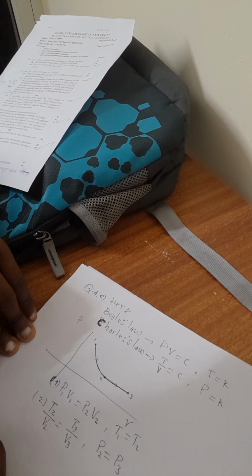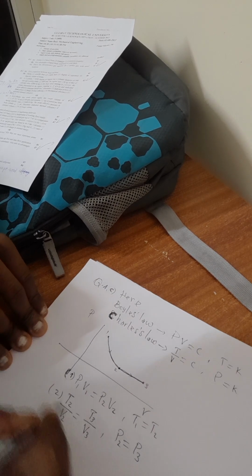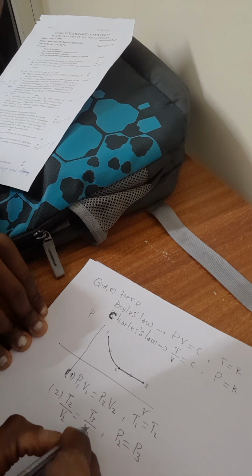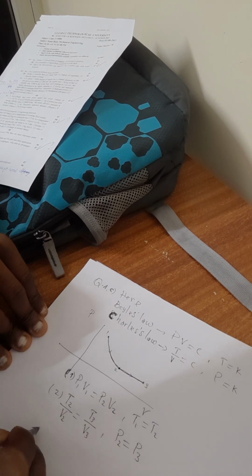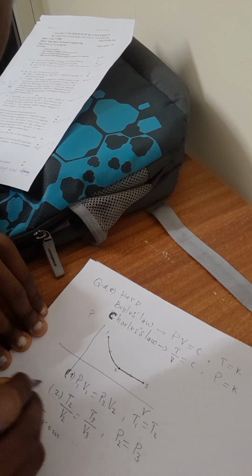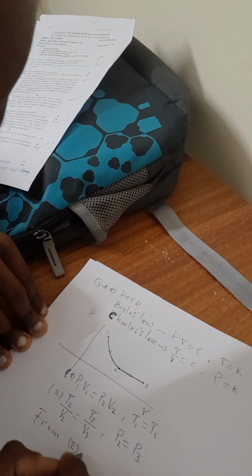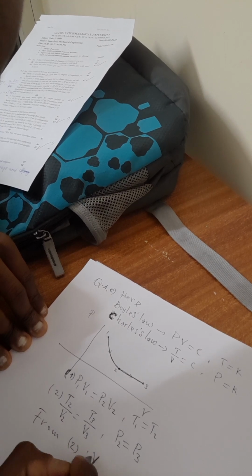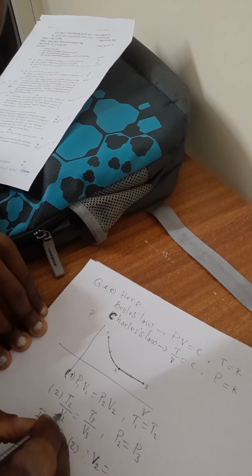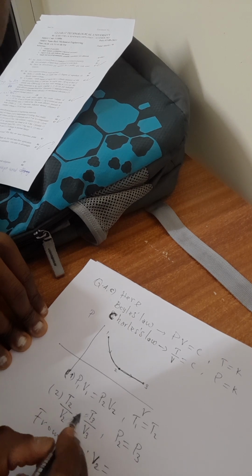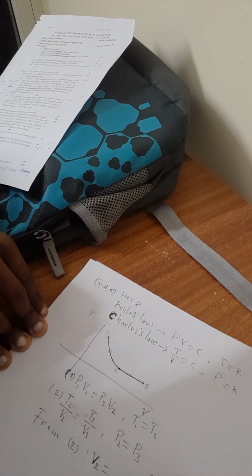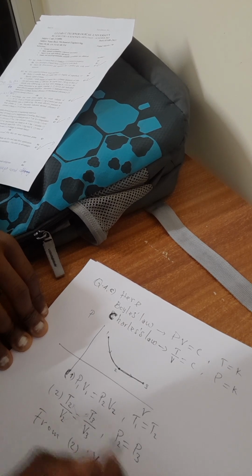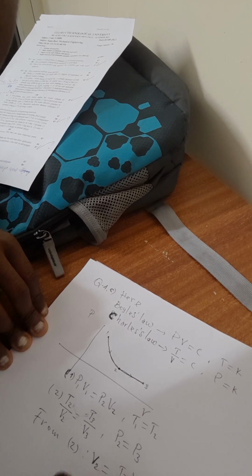Now all we have to do is substitute. Taking from equation 2, we find V2: multiplying across, V2 will be T2 times V3 upon T3.